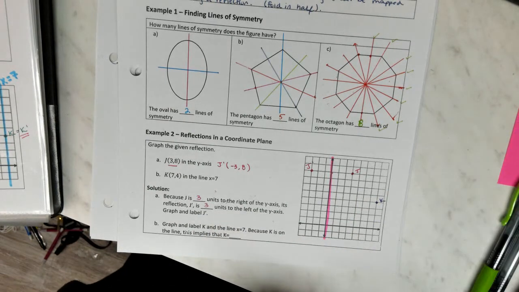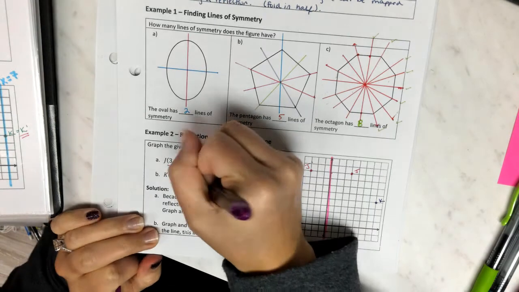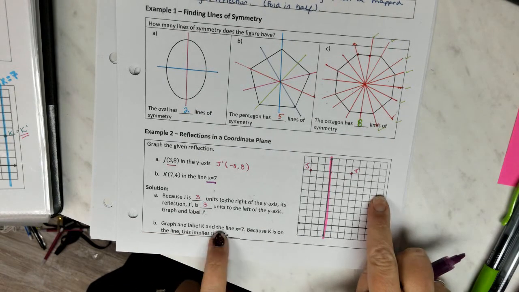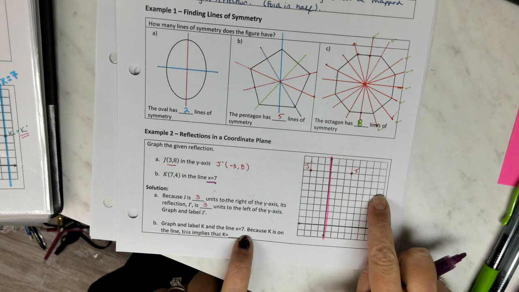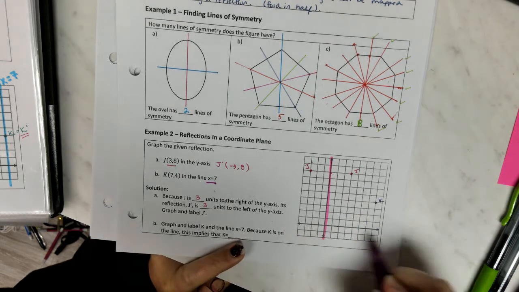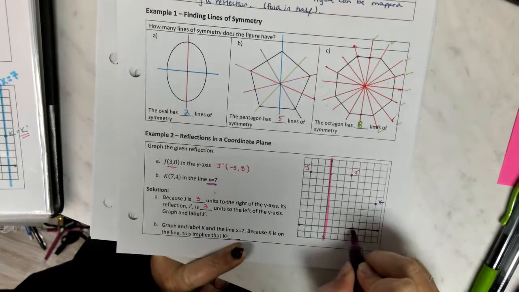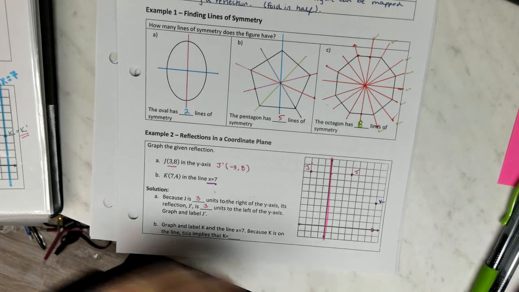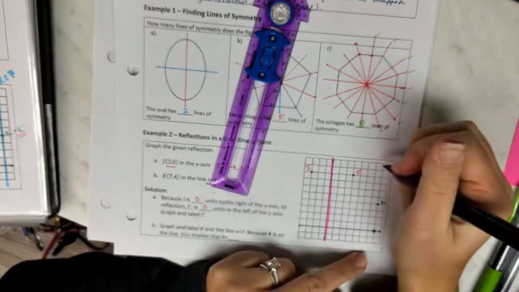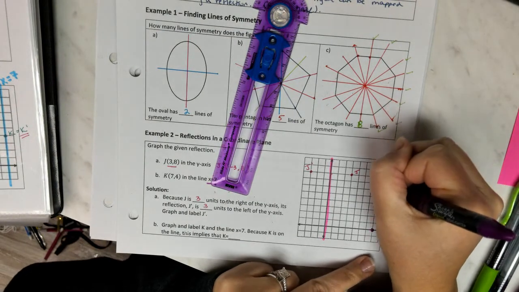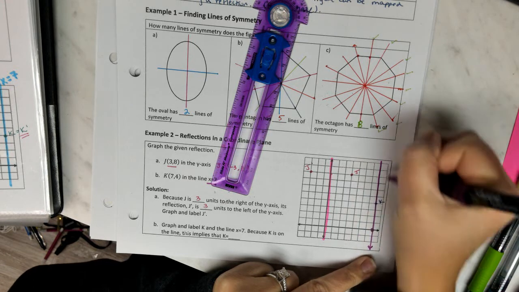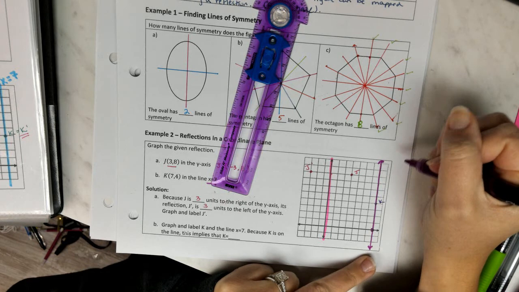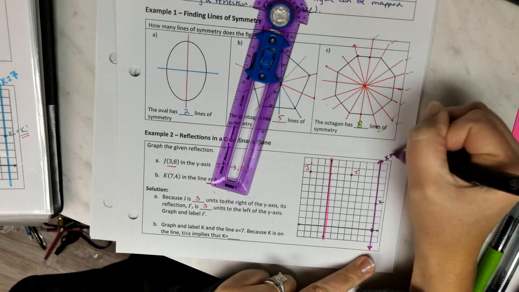Now, the line x equals 7. Okay, graph and label K, we did that, and the line x equals 7. x equals 7 has to go through the x-axis at 7. Right there. Okay, so this is one of those special lines. This is a vertical line. So you will have to know how to graph lines other than just the y and the x-axis. So this is x equals 7.